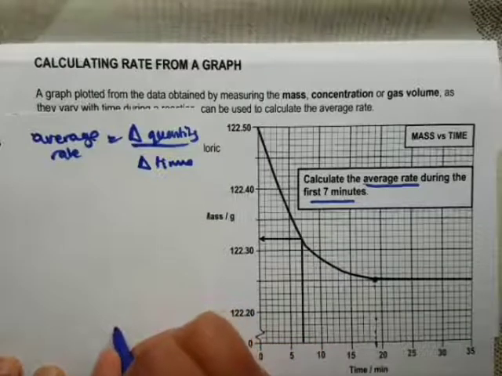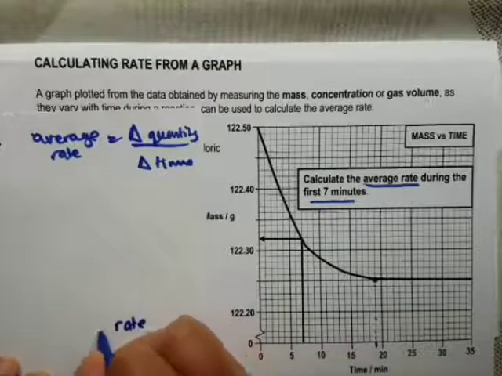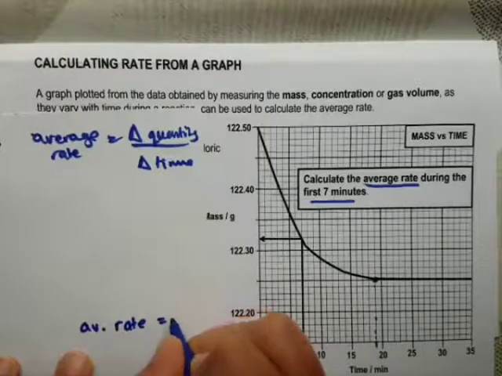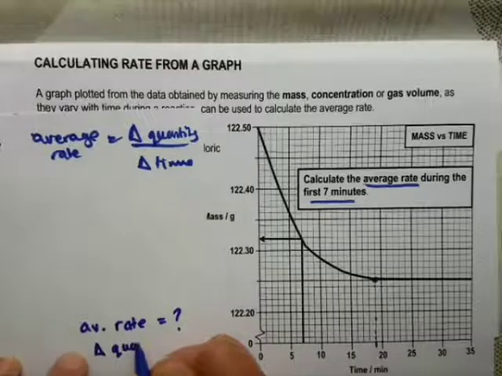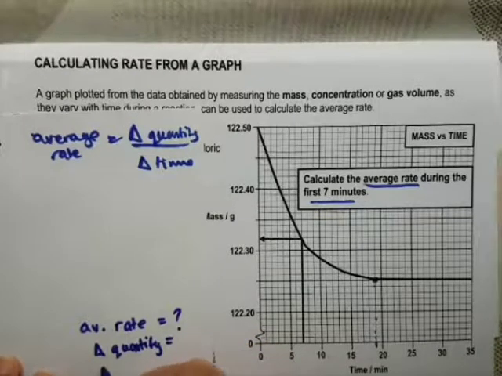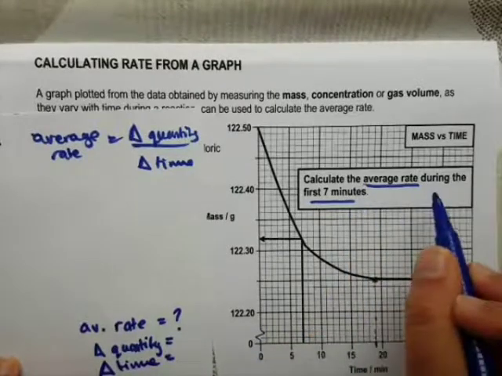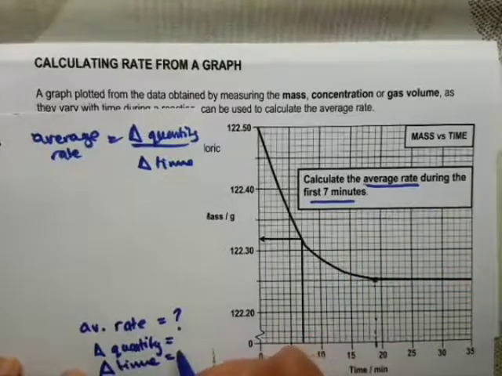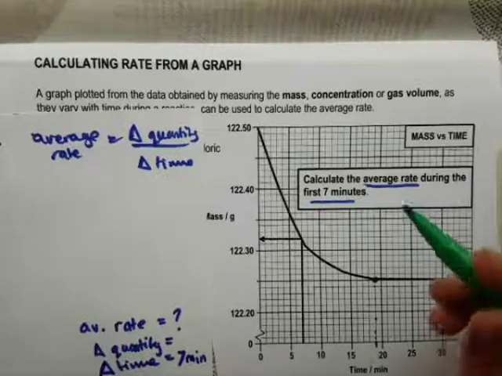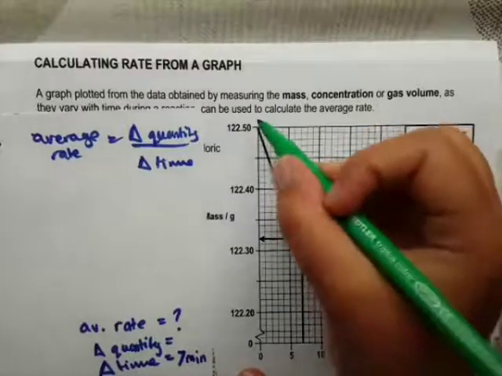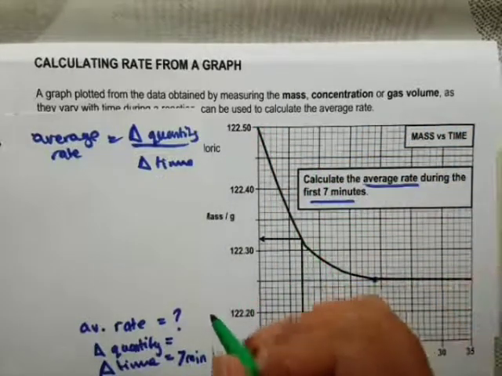I'm going to do my little data column. So rate, or the average rate, is what we're looking for. The change in quantity is something I'm going to need to find out from the graph. And the change in time is something that I'm told in the question in this case. So I'm told we're looking at the average rate during the first 7 minutes. So the change in time is just 7 minutes, but then it's the change in quantity that I'm looking for. The graph shows the mass in grams, and we start at 122.5 grams.